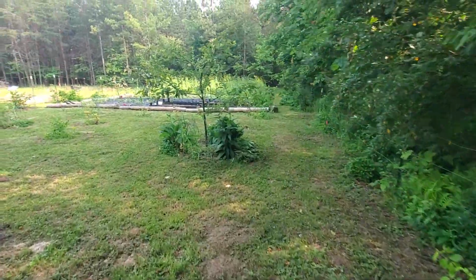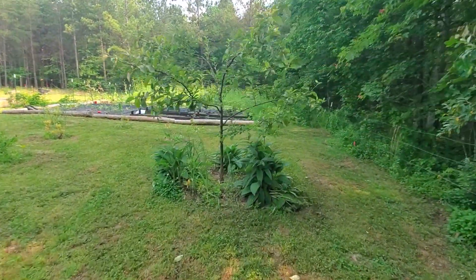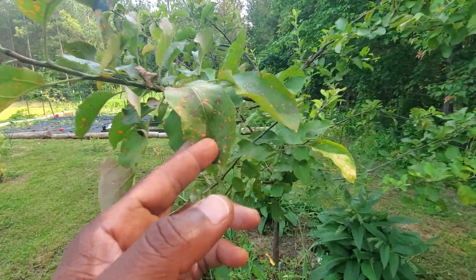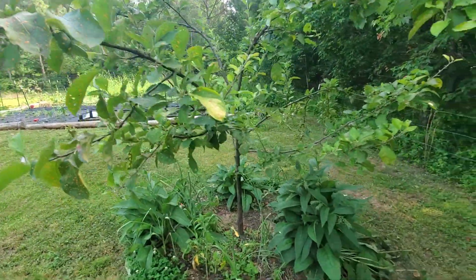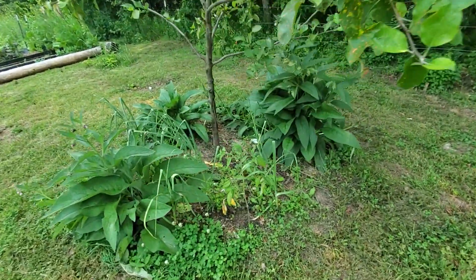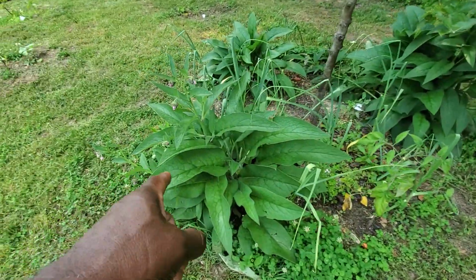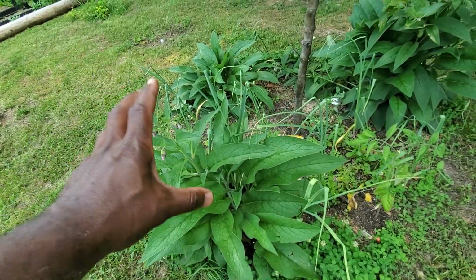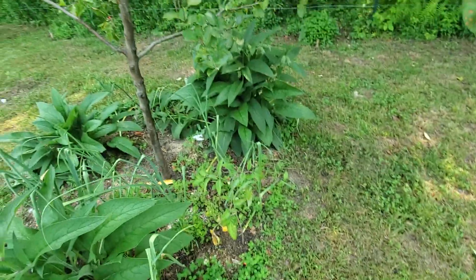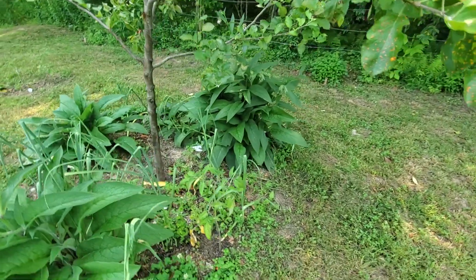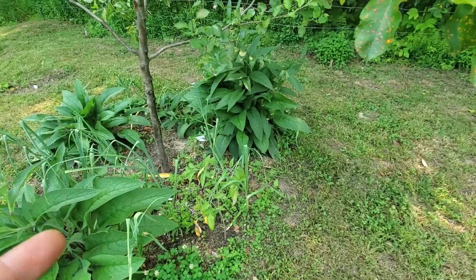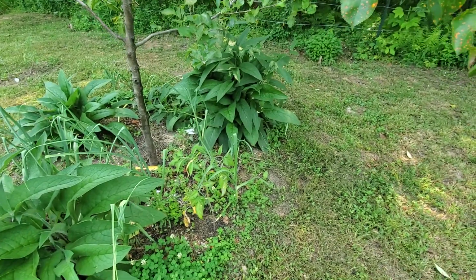Now, this is a more mature tree that I've had here. It's been here for quite a few years. This is an apple tree. I've got a case of, I believe, cedar rust. But if you look down below, I've got comfrey. This is for chop and drop. That's what the comfrey is for. Or if my neighbor's chickens have a need for it, I can always harvest some and take it down the road to him.